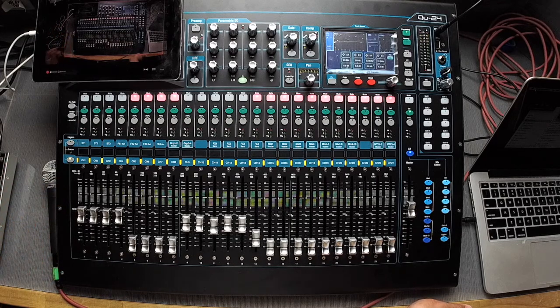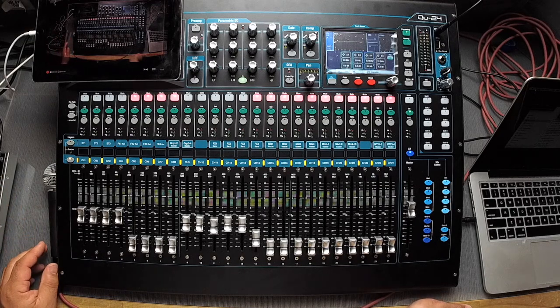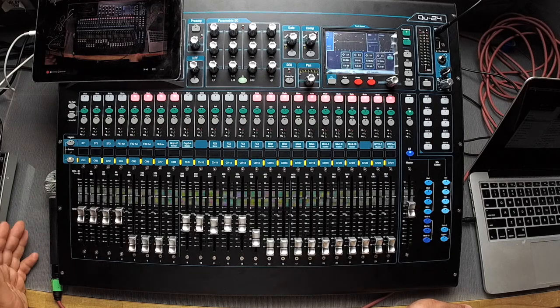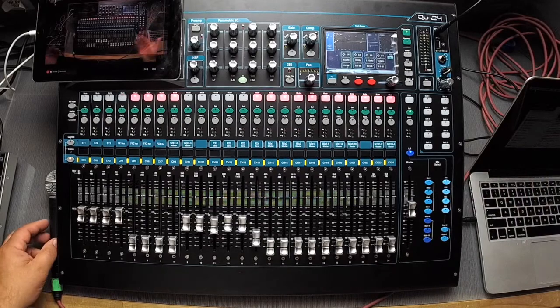So again, take your responsibility as a sound person very seriously. You're part of a ministry. You can do wonderful things, and usually you're undeserved or uncongratulated. That's okay. But make sure that you are giving your best to that. And again, using the talkback mic gives you a voice, if you will, in your rehearsals and in your setting.